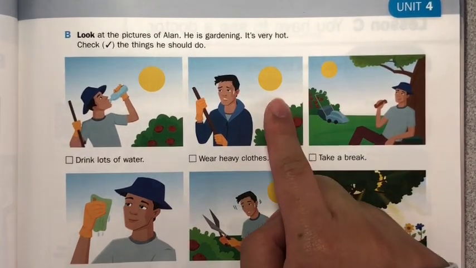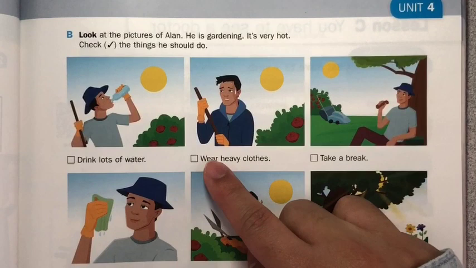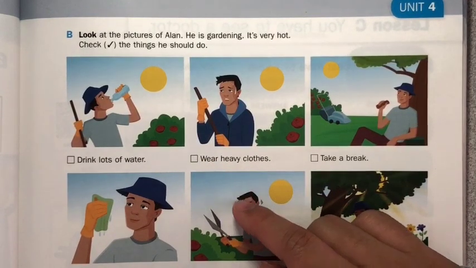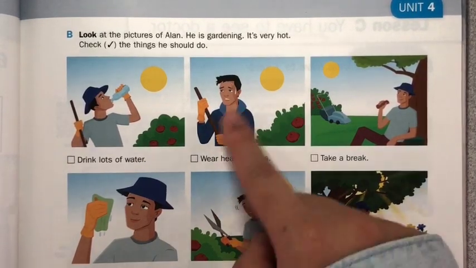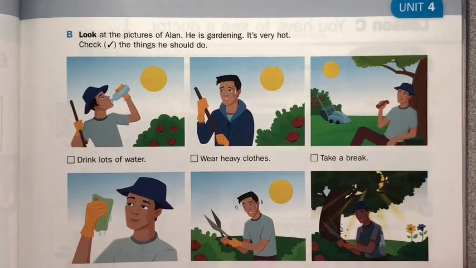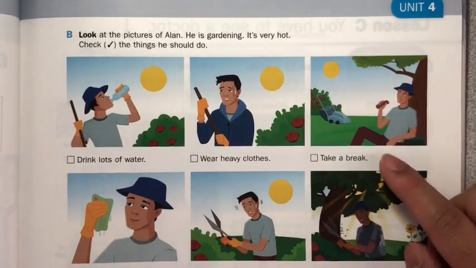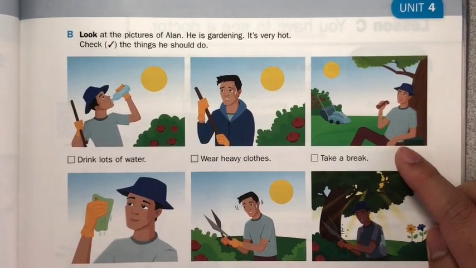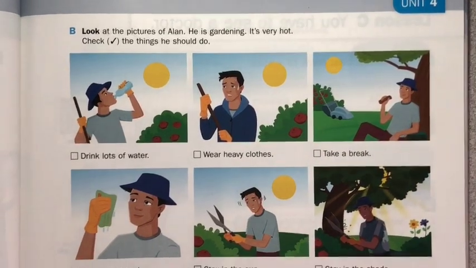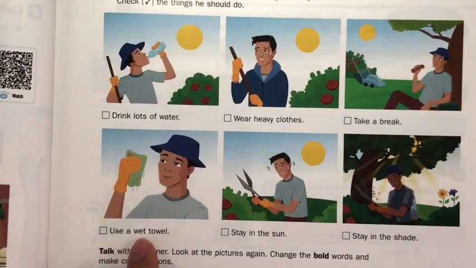If you're working outside when it's really hot, you should not wear heavy clothes because you sweat a lot and it gets hot. So you should wear less clothes, maybe just one shirt, not 2 shirts, not a jacket. It's hot. Okay? You should take a break. You should rest a lot because it gets hot and you get tired. You should rest.